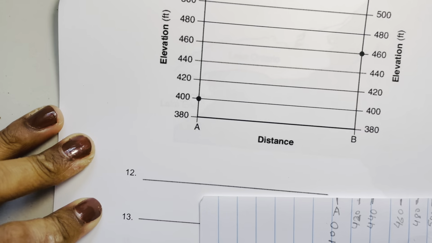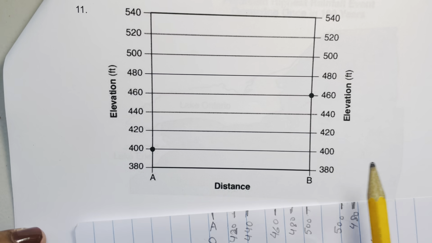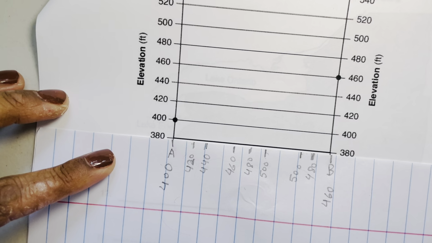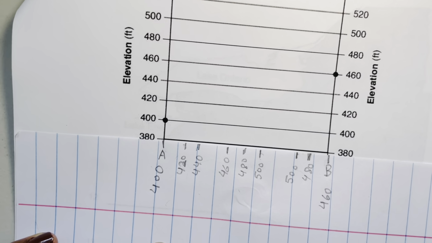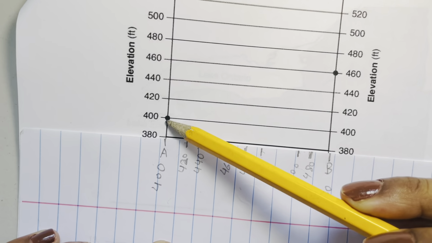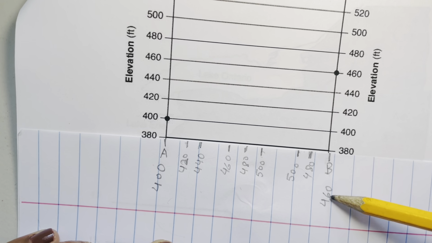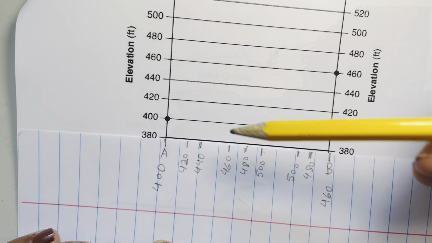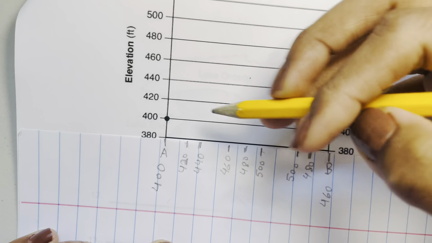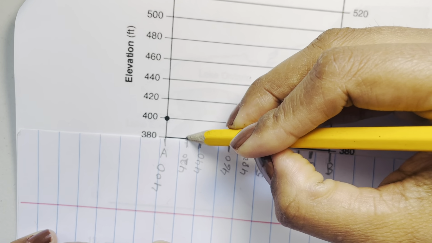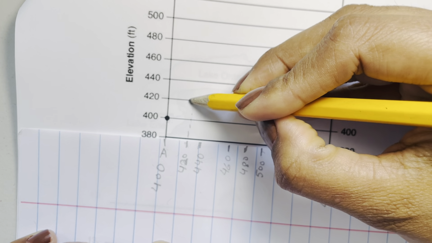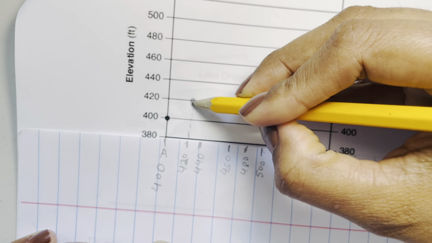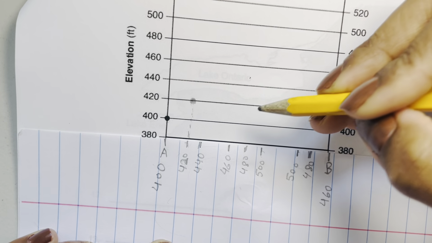And notice that they already gave me the elevations of A and B even though I have it. And I'm gonna align it with my A and B right here in the bottom, the x-axis. Notice that A is 400, so there's a dotted 400. B is 460, so there's a dotted 460. I'm gonna create dots for the rest. So this location was 420, and so I'm gonna go up and draw a dotted 420. You don't have to do the dotted lines like I am doing, but you do need to mark the dots, kind of like you're making a line graph.